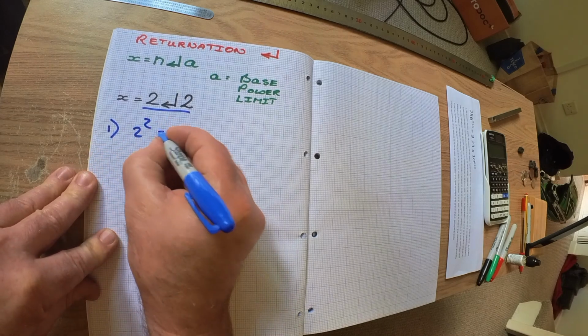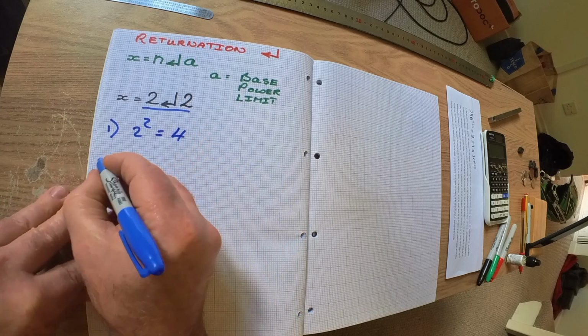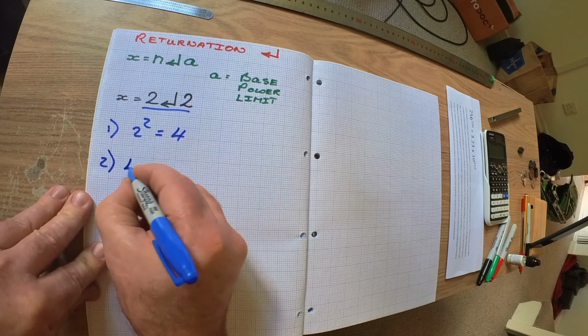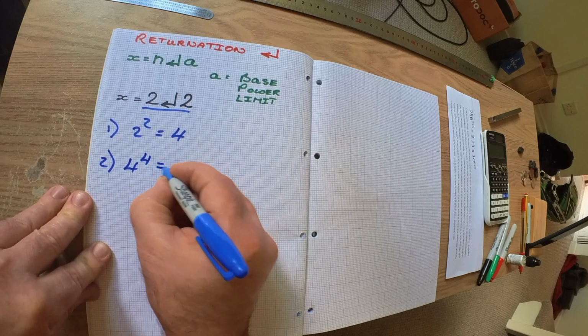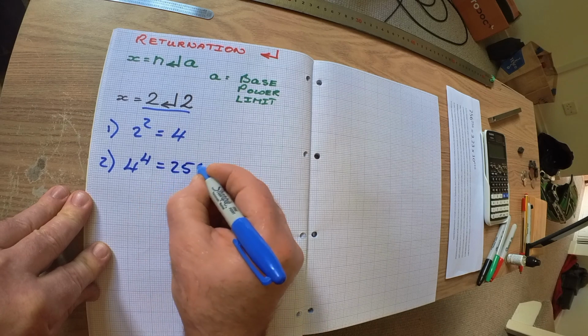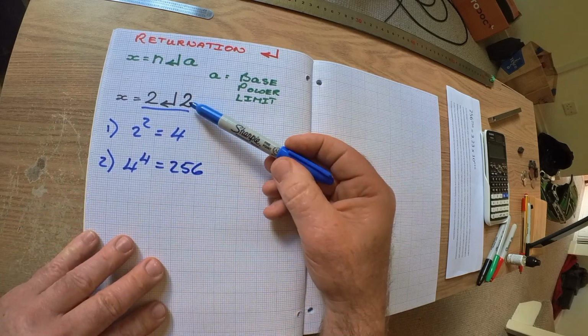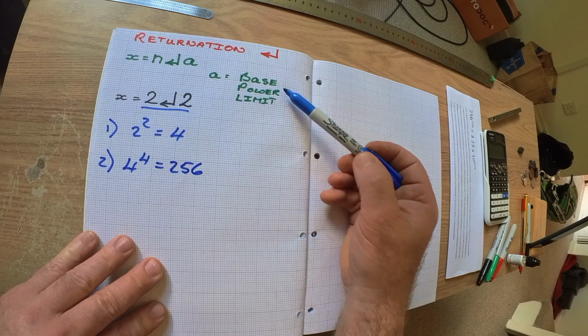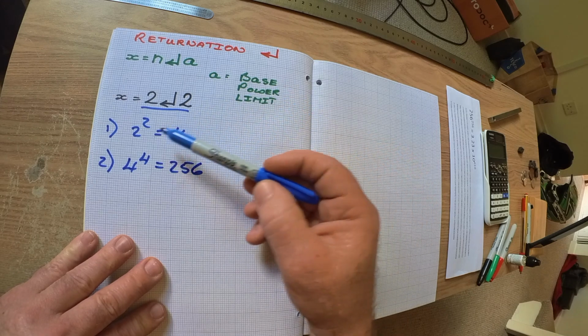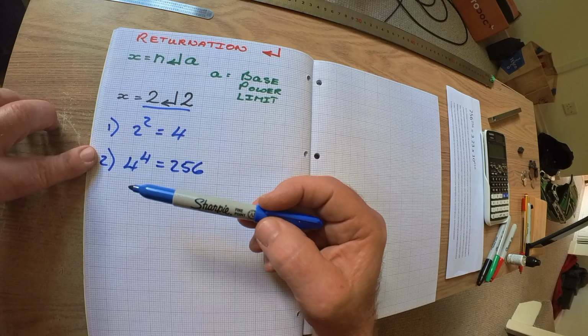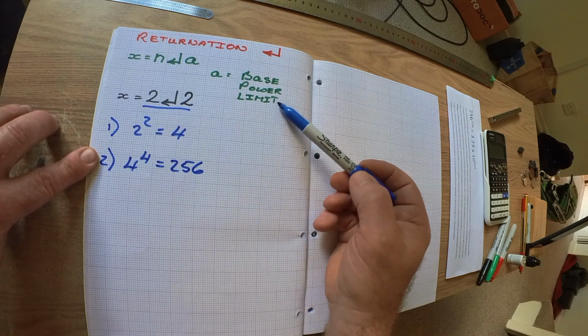2 to the power of 2 equals 4. Second step, 4 to the power of 4 equals 256. So all we do is we use 2, we make it the base, the power and the limit. So it's 2 to the power of 2, and I do 2 steps because it's the limit.